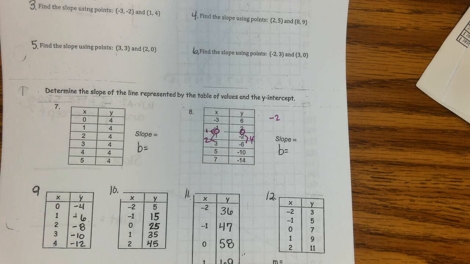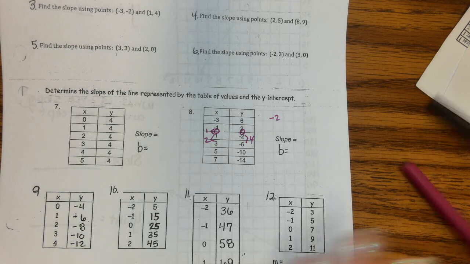So where is your y-intercept on a table? It is when x is equal to 0.